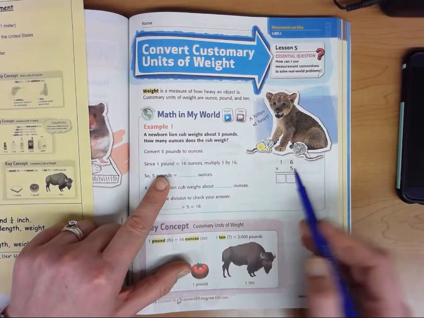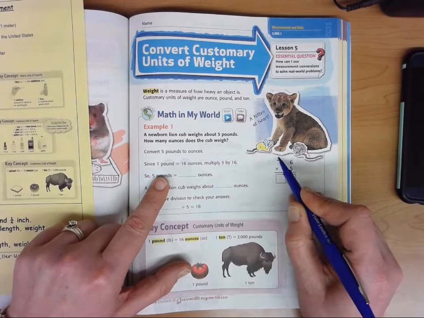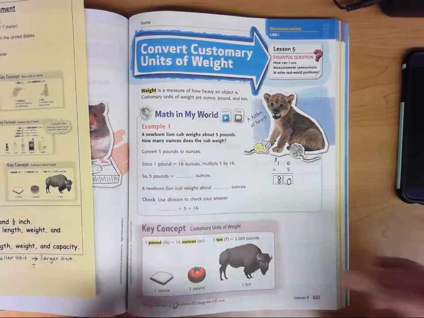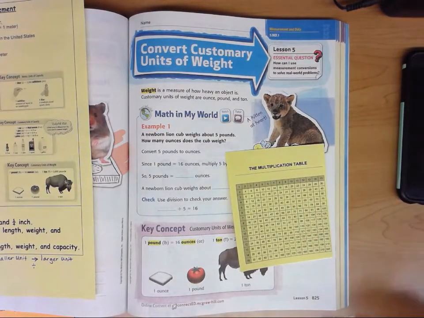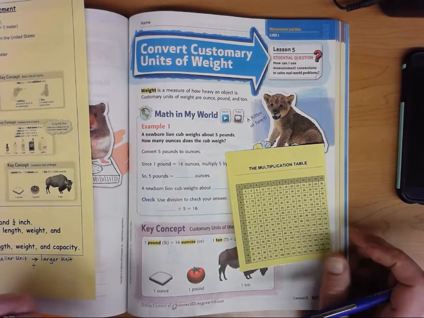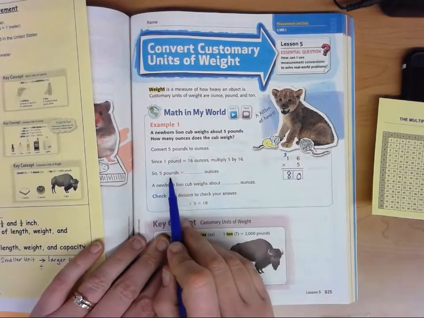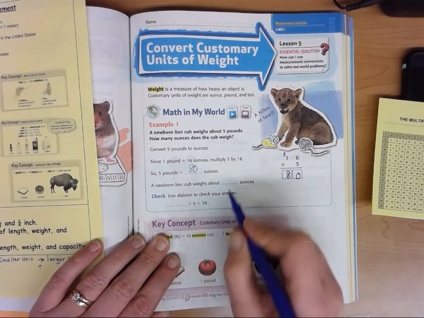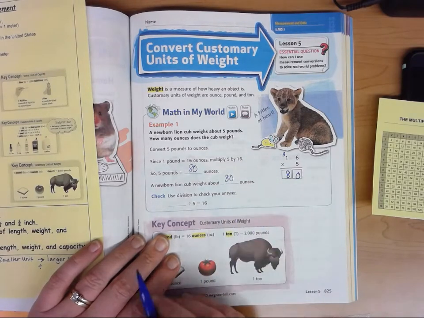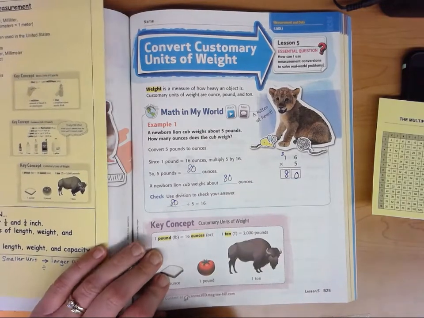16 times 5. 6 times 5 is 30. 5 times 1 is 5, plus 3 is 8. If you're not sure about your math facts yet, you may want a multiplication chart out. However, by this time in the year, I'm hoping that those are memorized for you. So, 5 pounds is equal to 80 ounces. A newborn lion cub then weighs 80 ounces. To double check, we would say 80 divided by 5, and we should get the 16 we started with.